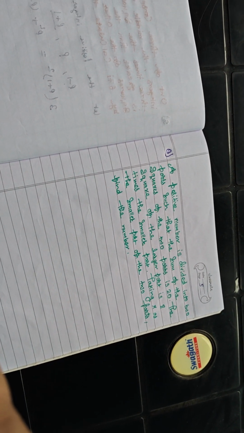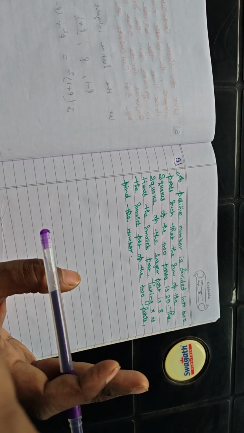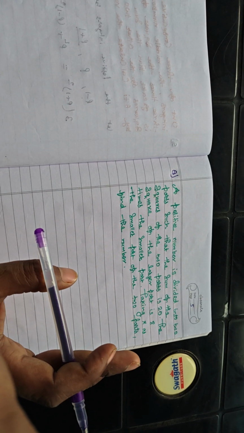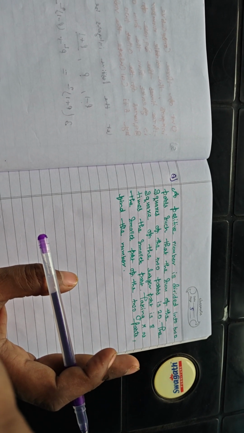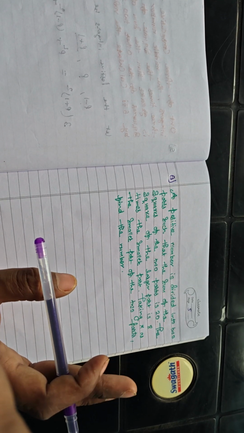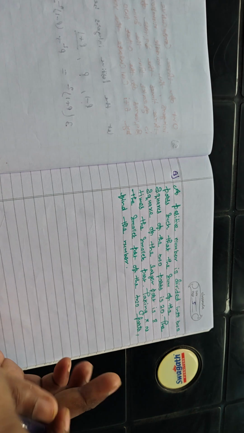Now, in another question, a positive number is divided into two parts such that the sum of the squares of the two parts is 20. The square of the larger part is 8 times the smaller part. Taking x as the smaller part of the two parts, find the number.